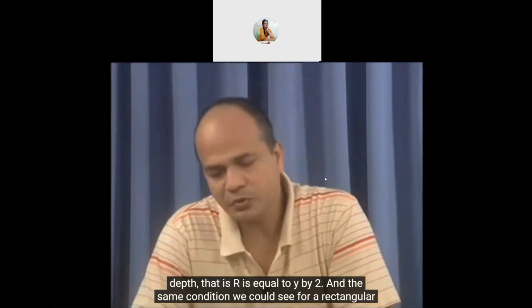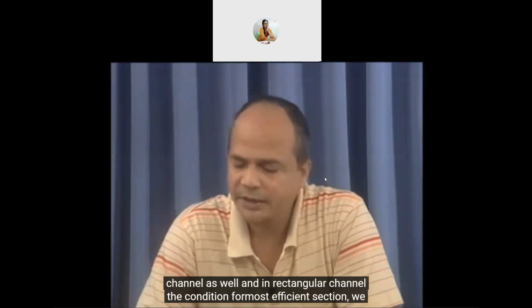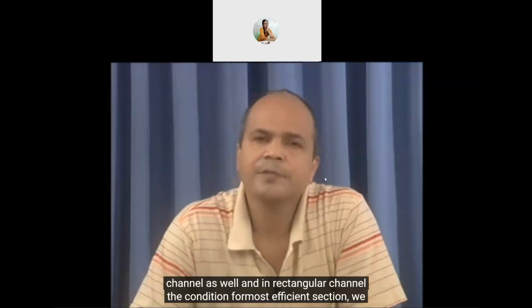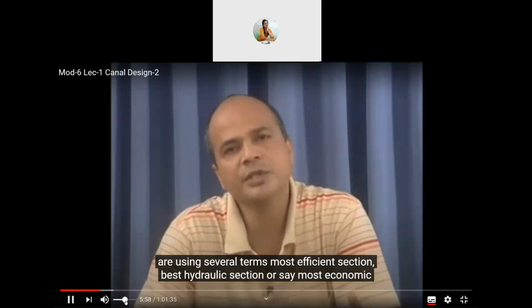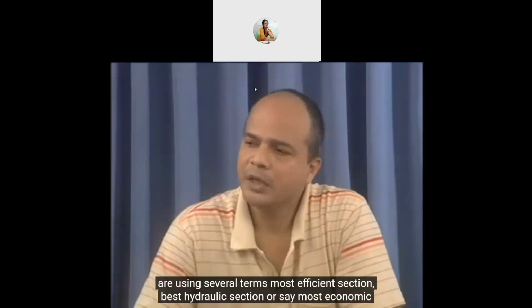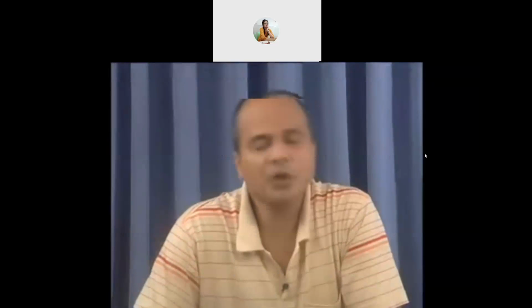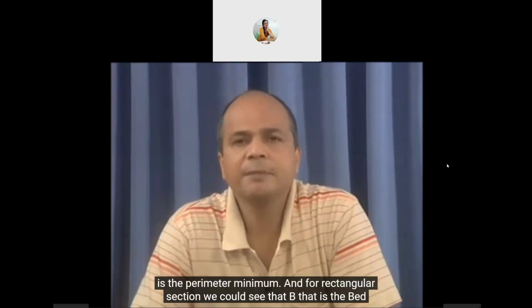And the same condition we could see for a rectangular channel as well. In a rectangular channel, the condition for most efficient section, we are using several terms, most efficient section, best hydraulic section, or most economic section. In fact, all mean the same thing, that is, the perimeter is minimum.